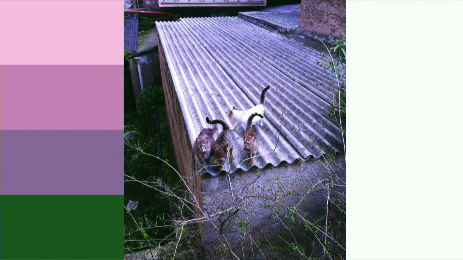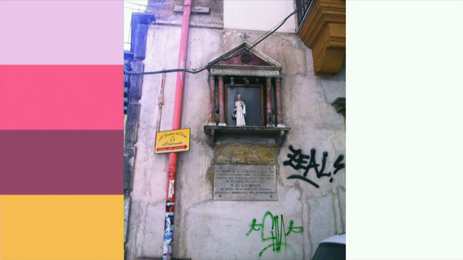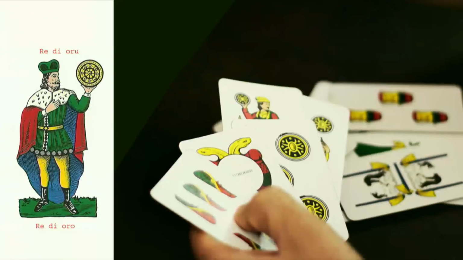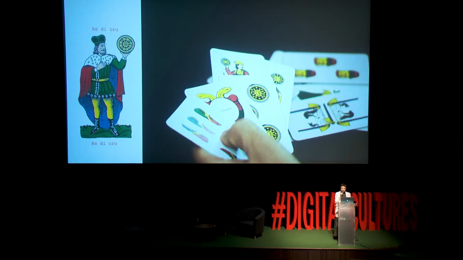Like this example, those are images I took in Palermo in order to find the right color palette. I wanted the color palette coming from the city and not from what I was thinking about the city. So those are urban traces of local habits. Among all the rituals I researched, the ones I like the most are related to cards. When you play an old card game, people are more relaxed and willing to tell you untold stories.